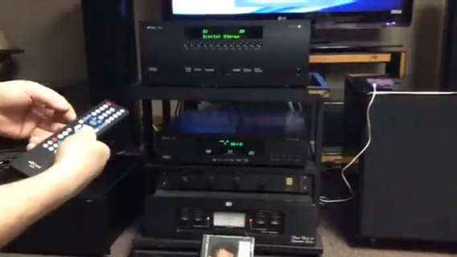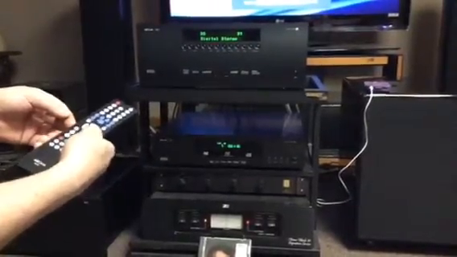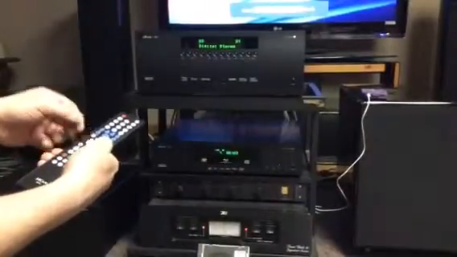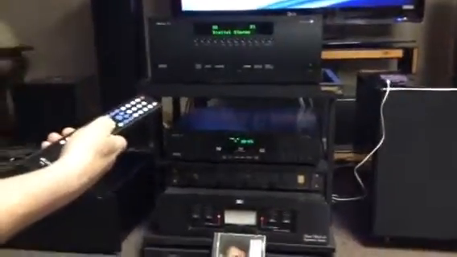Now as I turn this up, let's see, I'm turning up zone 1 right now, and what I want to do is turn up zone 2. Let me pause here for a moment.